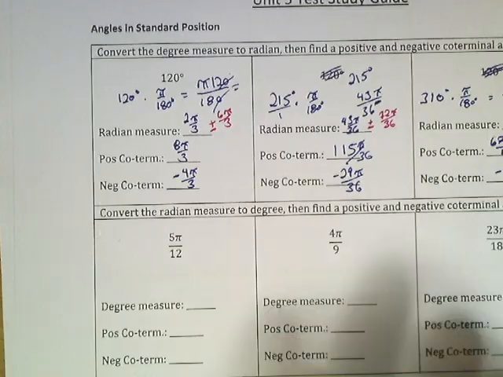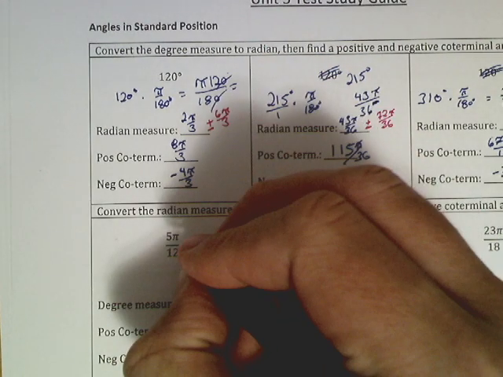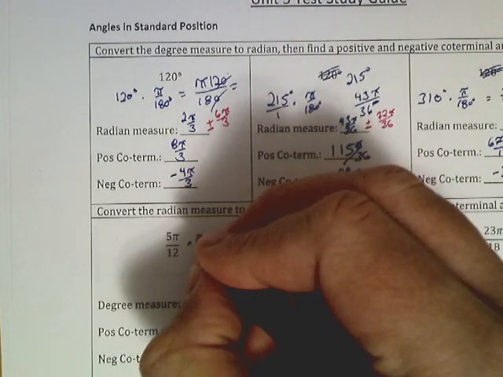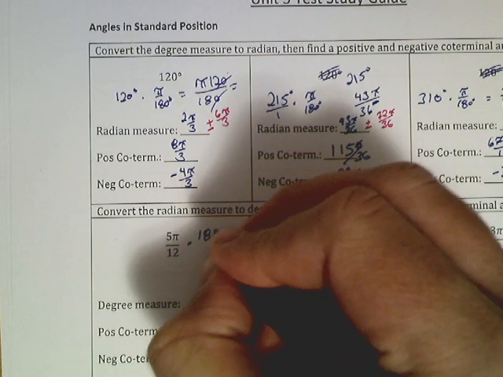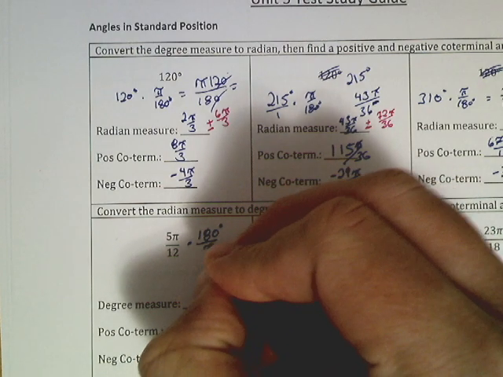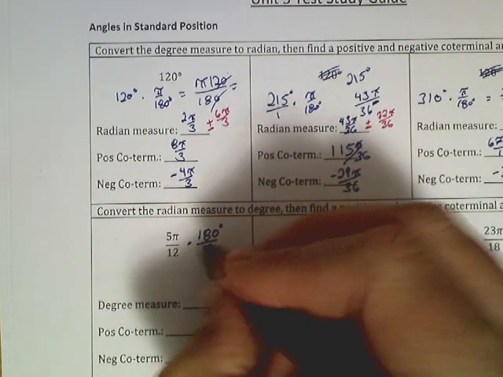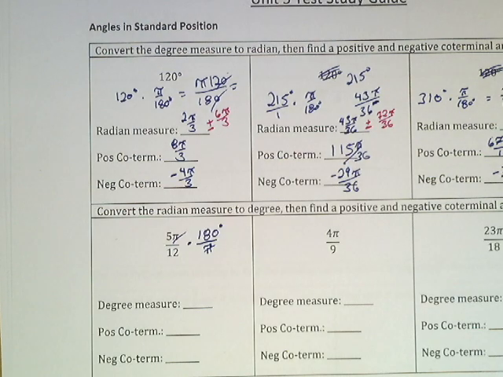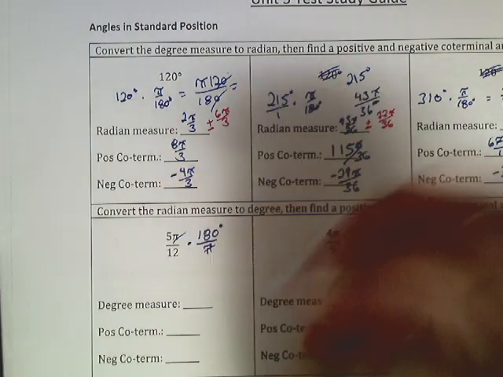Convert the radian measure to degrees. This works in a similar way, we just multiply by the reciprocal of what we did before. So we're multiplying by 180 over pi each time. The pi's are going to cancel out. And then when you simplify this, don't multiply 5 times 180. The numbers will get big.